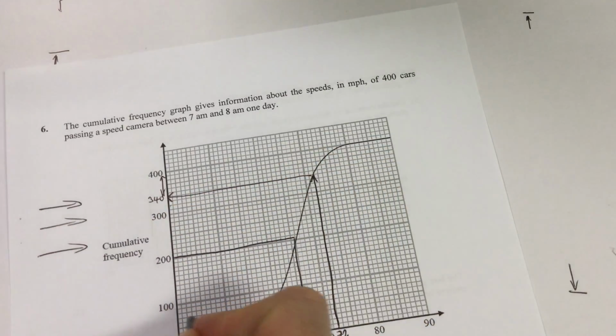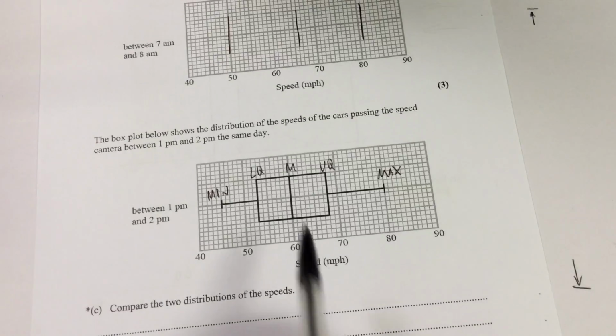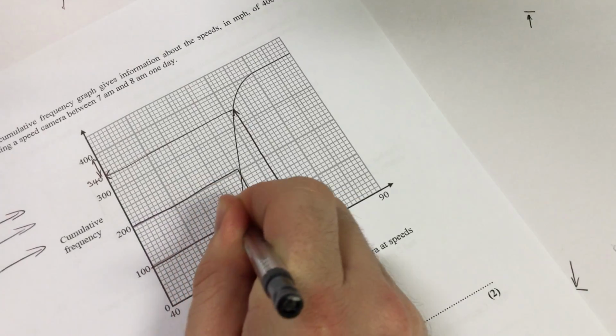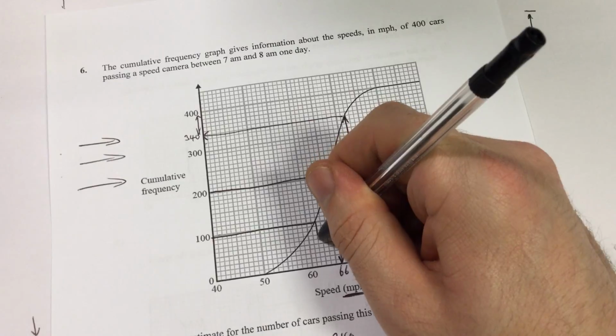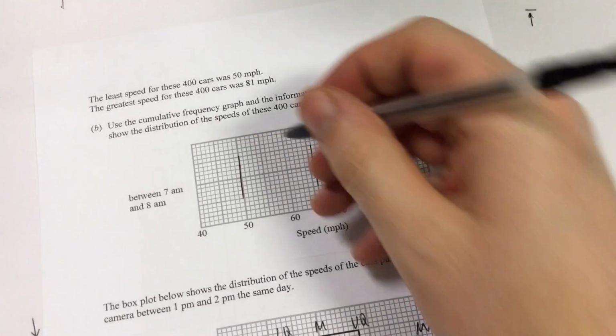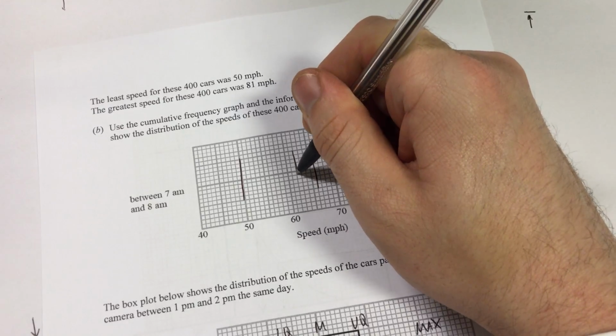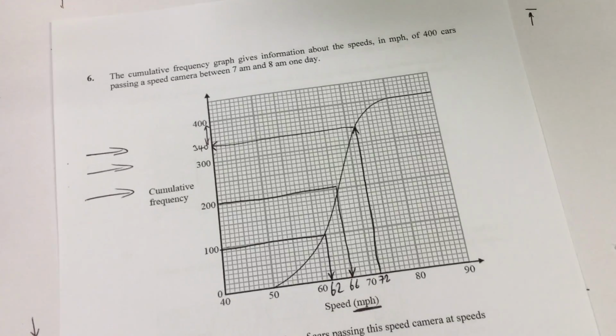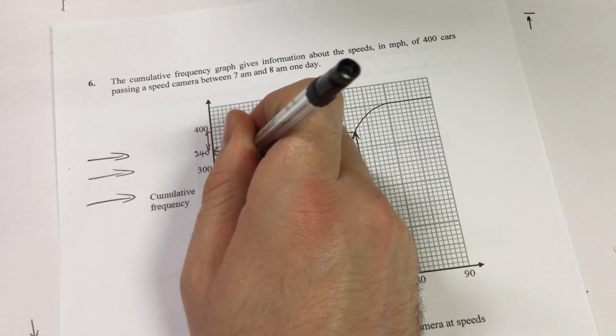The next one, we need to do the lower quartile, so it's the lower quarter. The median is halfway, a quarter is going to be at 100. So I'm going to go across, hit that, come down. I've got 62. So I'm going to draw a line at 62. And then I need to find the upper quartile, which is 3/4 of the way up, which is 300.